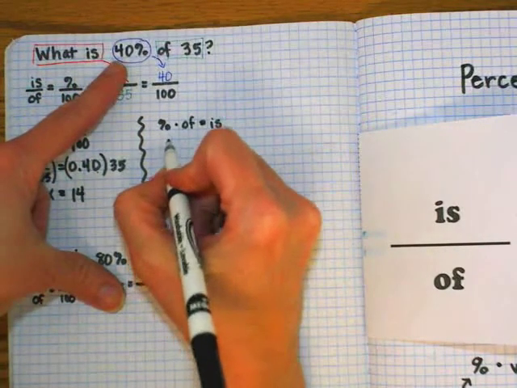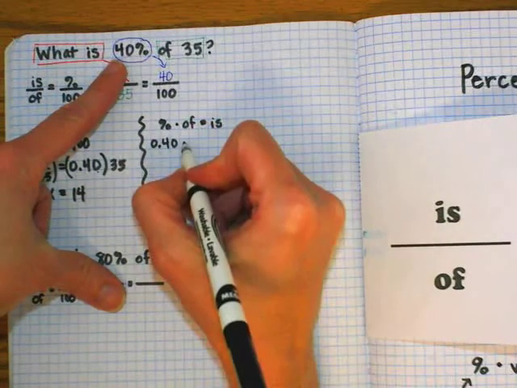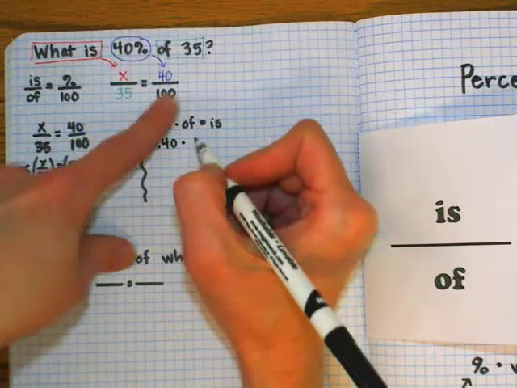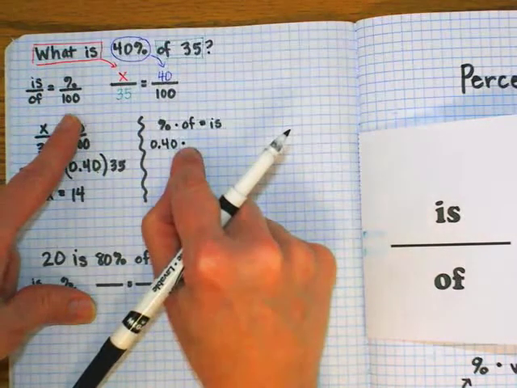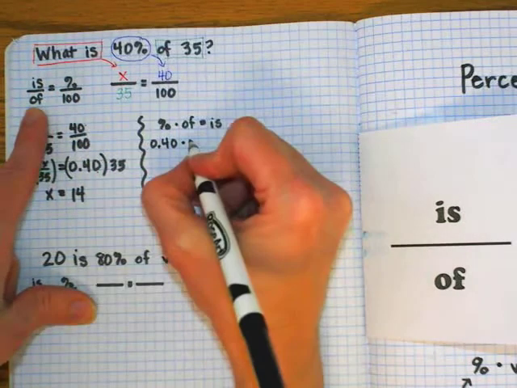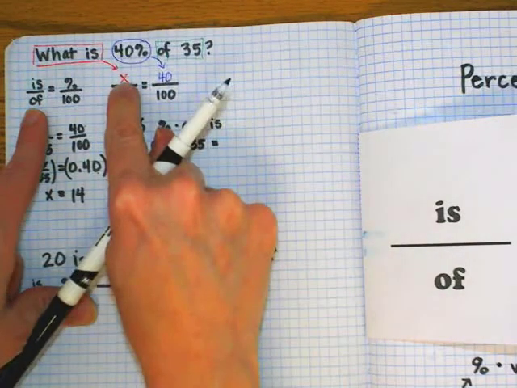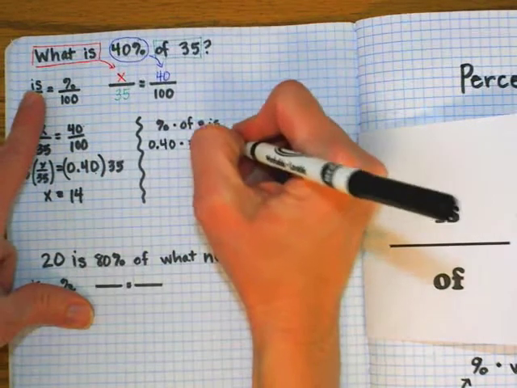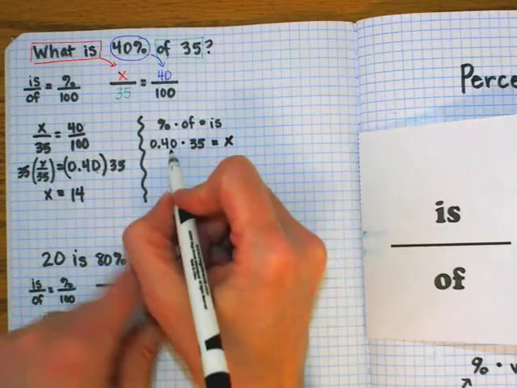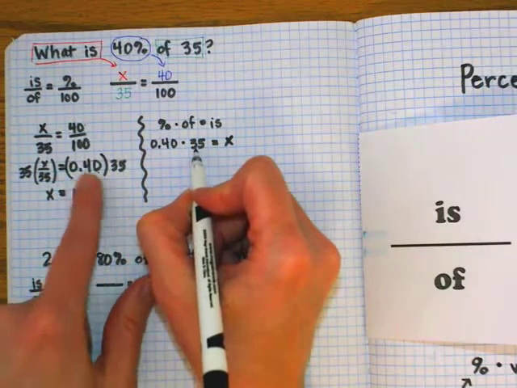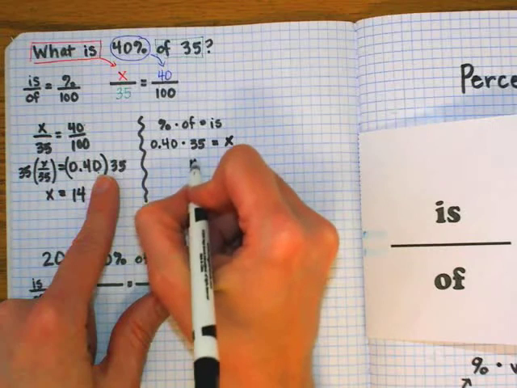So the percent written as a decimal is 0.4 or 0.40. And we're going to multiply that by the of value. That's why we're doing this situation right here where we're writing it all out so that we can easily identify what goes where. So 35 is the of value, and that's going to equal the is value, which we have in the is spot here is x. So now to solve for the value of x, we just need to multiply, and you might notice that 40 hundredths times 35 is exactly what we did over here on the left to solve it the other way. 40 hundredths times 35 is 14.